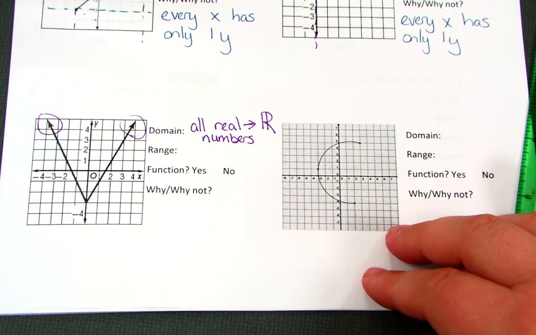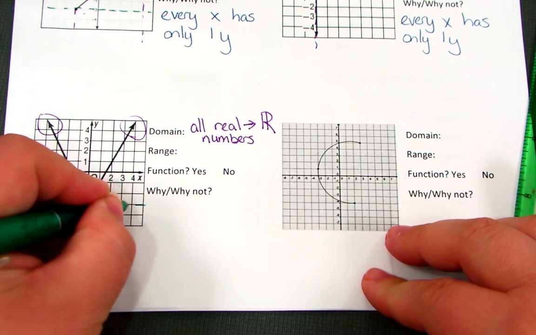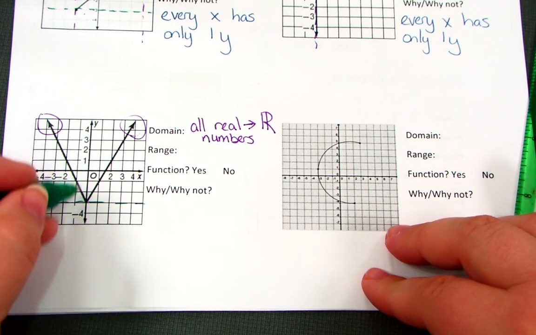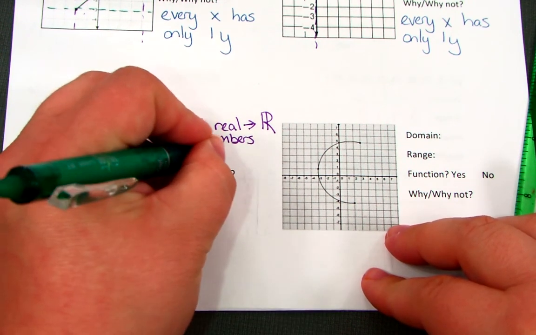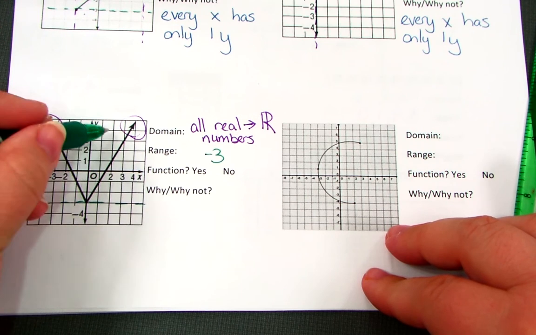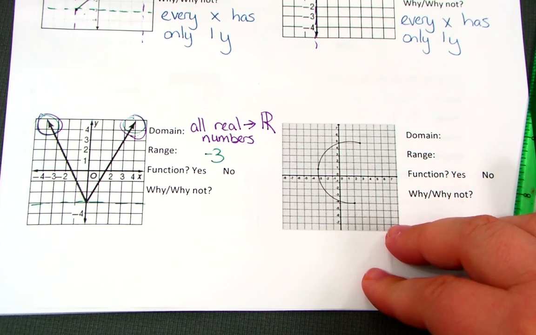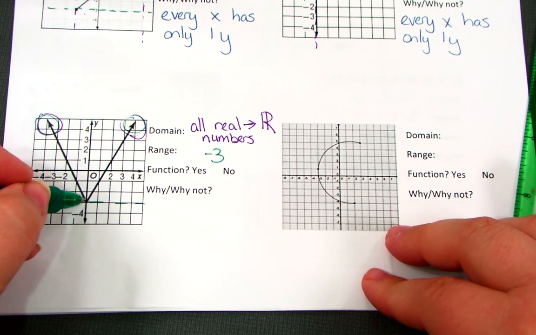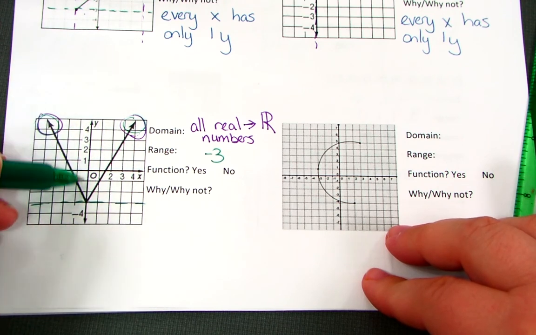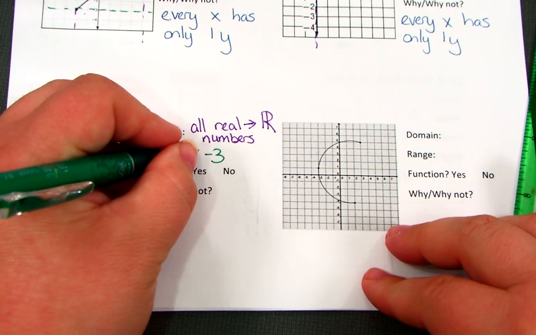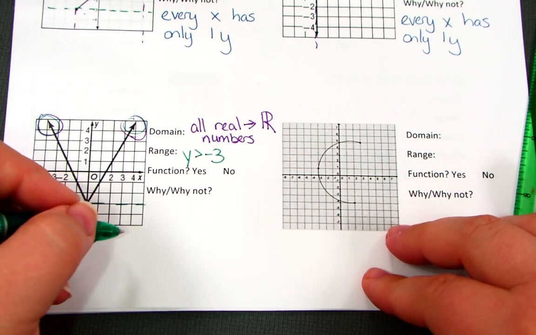Looking at the range, though, I have the number that's the furthest to the bottom, and it's at -3. But when I go to find a number to the top, I've got arrows again. So y has to be greater than those numbers because all of these other y's are bigger. Again, you can write it as an inequality and then flip it into Venn form if you'd like.